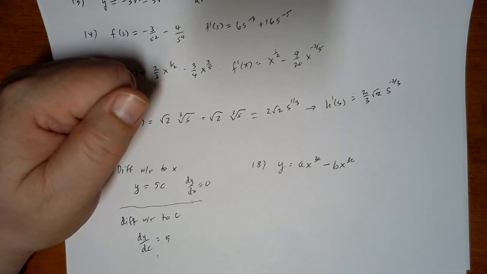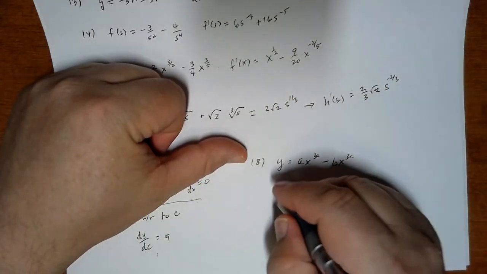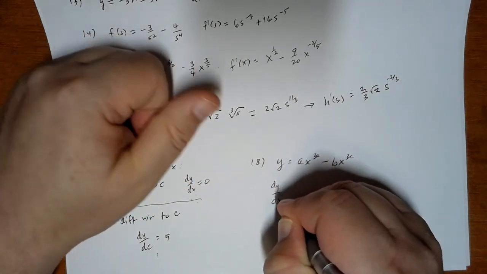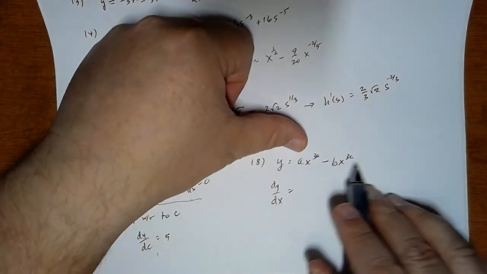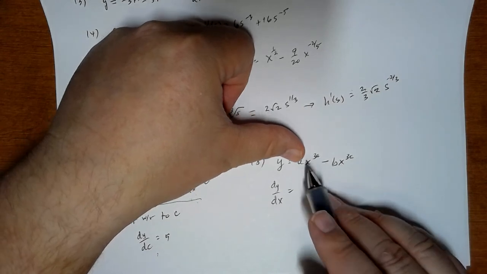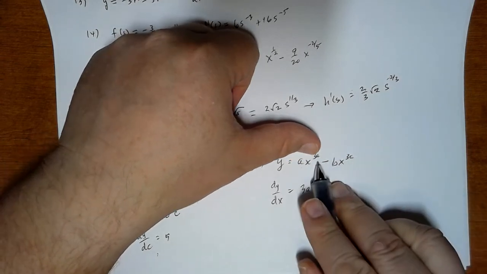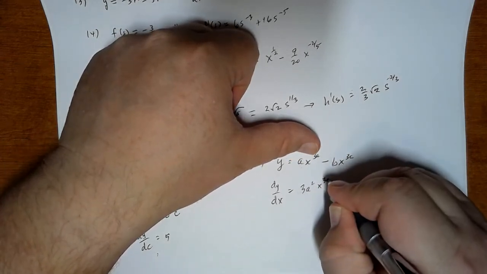And number 18, let's see. So dy over dx is the problem, right? And so just treat everything else as constant. So here we would have a 3a coming down times an a would give us a 3a squared x, and then 3a minus 1 in the exponent.